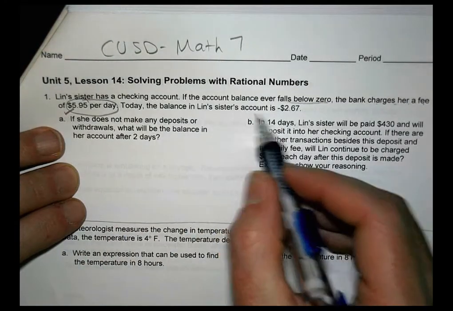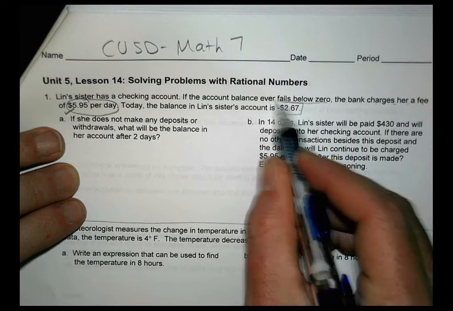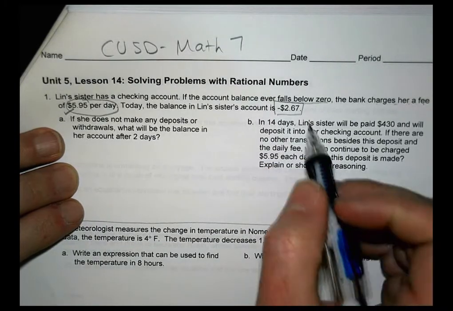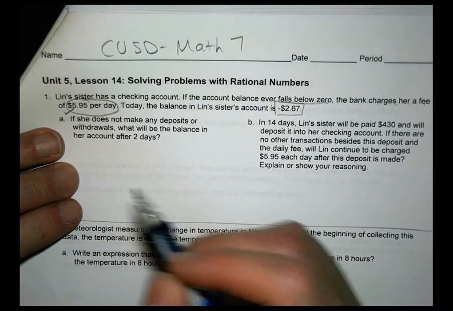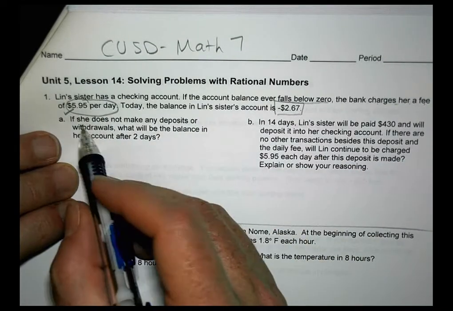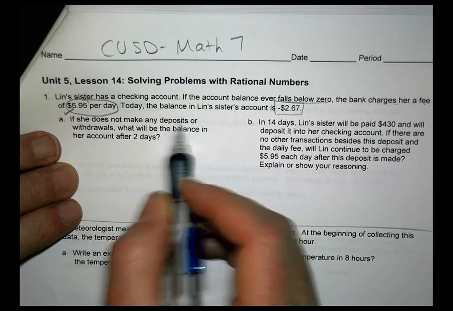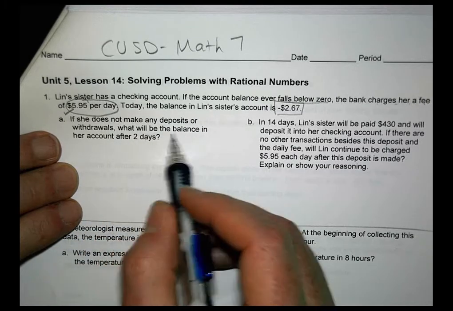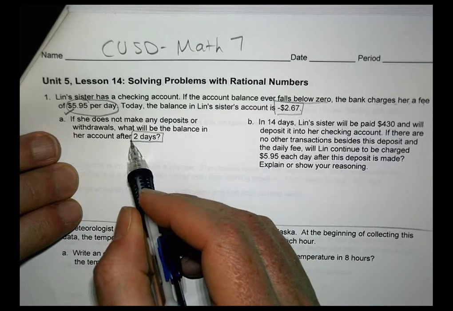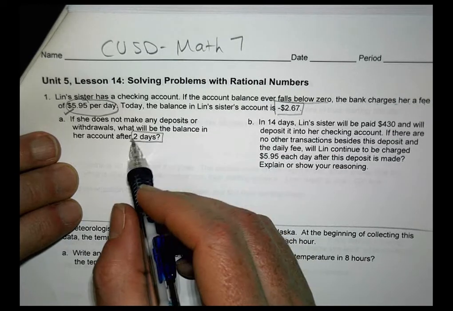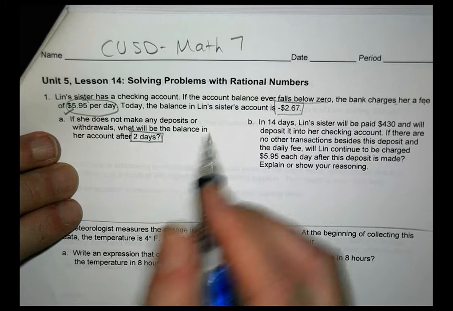Today, the balance in Lynn's sister's account is negative $267. So is that below zero? Yes, it is, which means they're going to start charging her money. If she does not make any deposits or withdrawals, what will be the balance in her account after 2 days? So this is a great question here. After 2 days, we want to say what her balance is going to be.